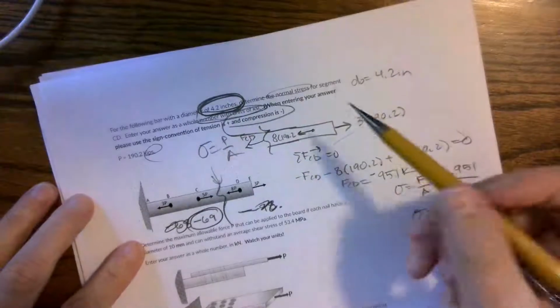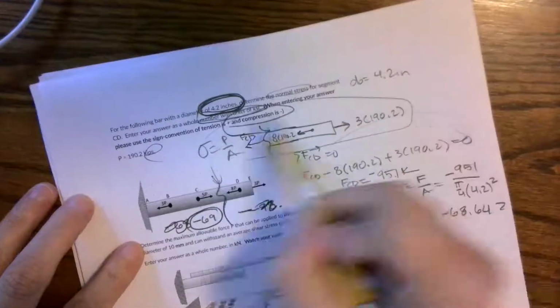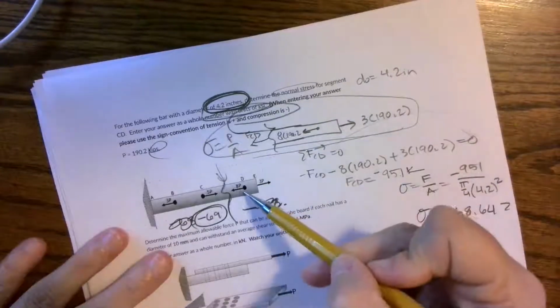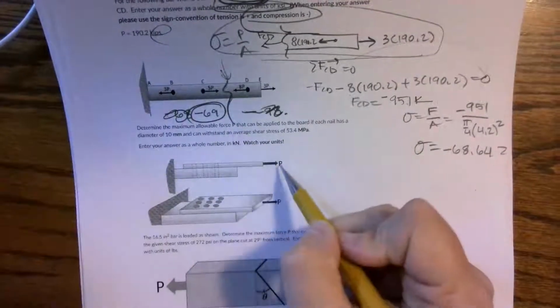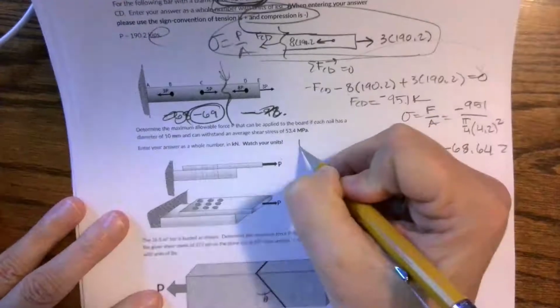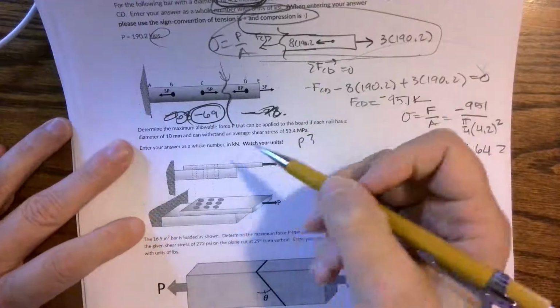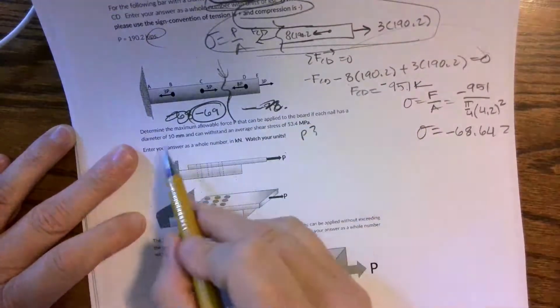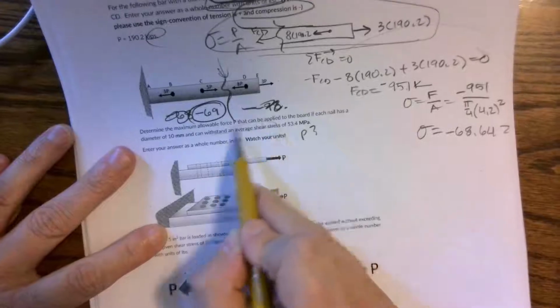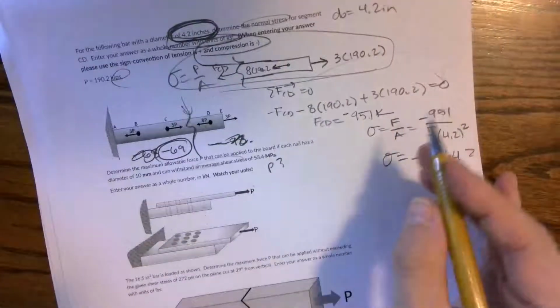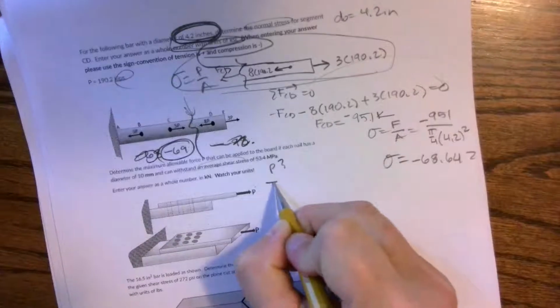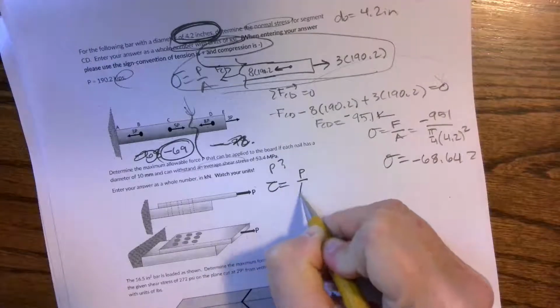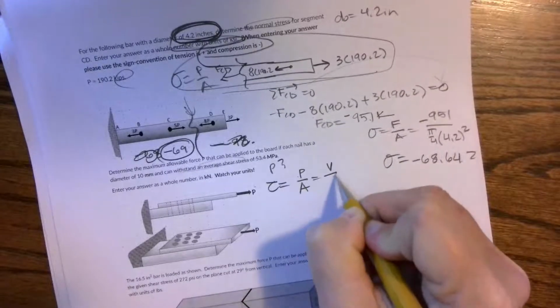Okay, what most of you are missing is you're not doing this step to find the internal force. You're just grabbing random numbers. Determine the maximum allowable force P. So I need to find out what P is that can be applied if each nail, okay, so I'm looking at shear. It has a diameter and can withstand an average shear stress. So I have to understand that shear stress is P over A, which is really V over A.